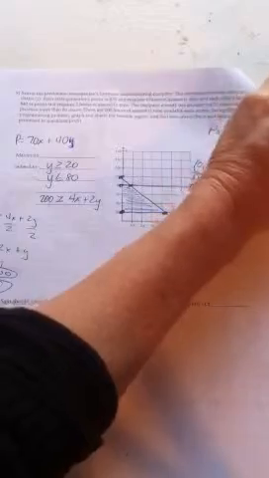With those being our corner points, we have to put them into the profit formula and see which one generates the maximum profit. So our profit formula is P equals 70x plus 40y. If we put in 0 for x and 20 for y, this will turn out to be 800.